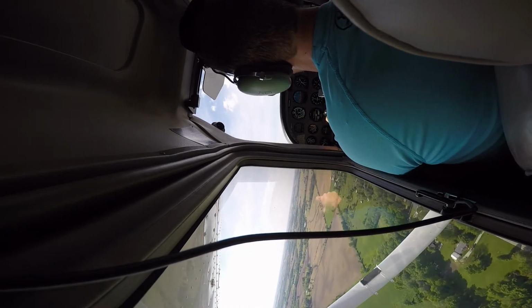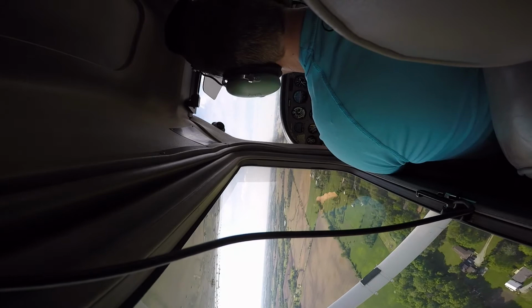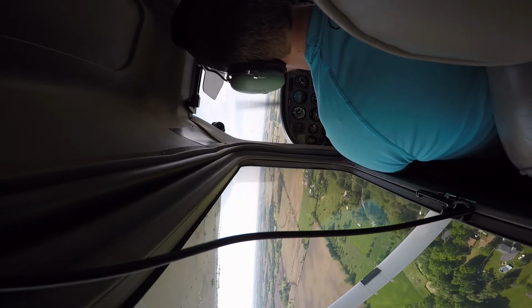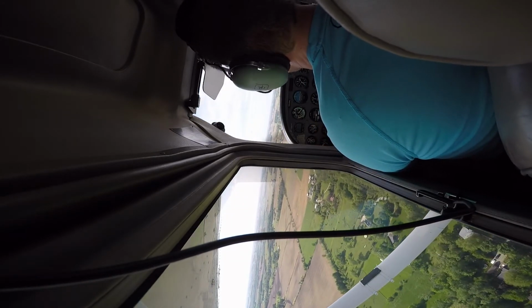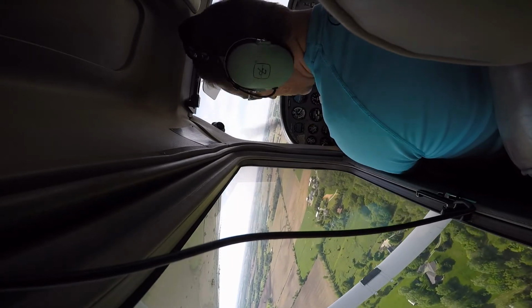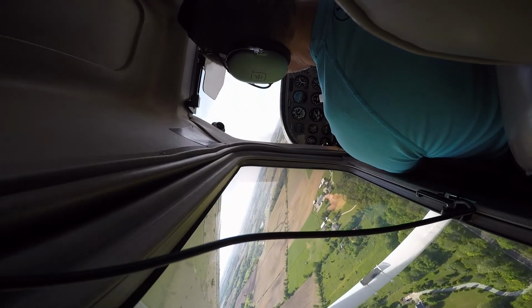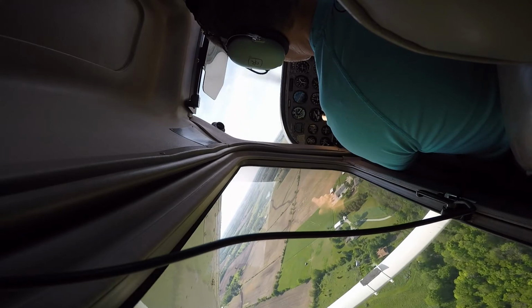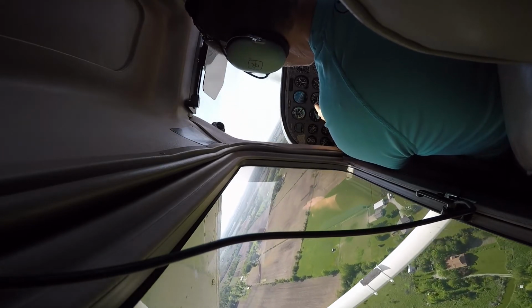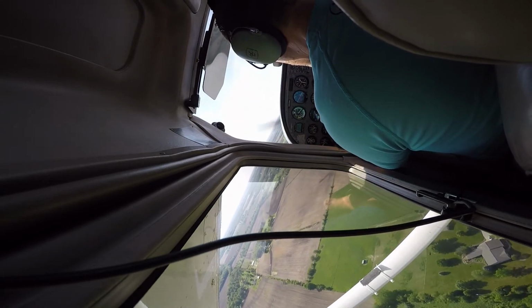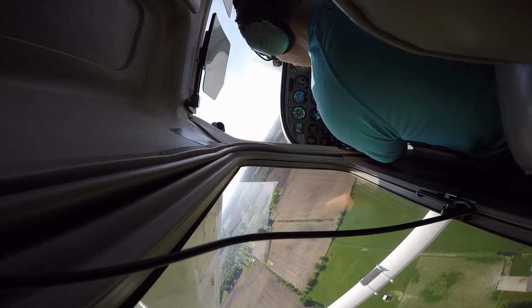You are right about the base, so we're just going to gradually work her on down. It's alright, everything's so far behind, it's like a 5-second delay. Let's go ahead and turn base. Turn in left base for 18 at Executive. Executive 229 Mike Echo, turning into the base for 18.